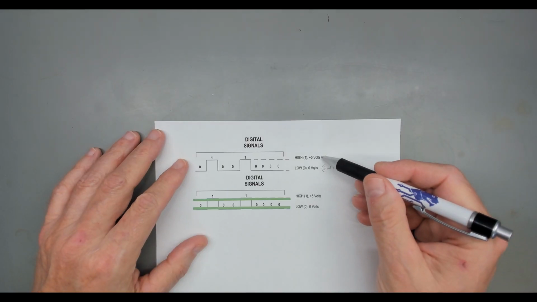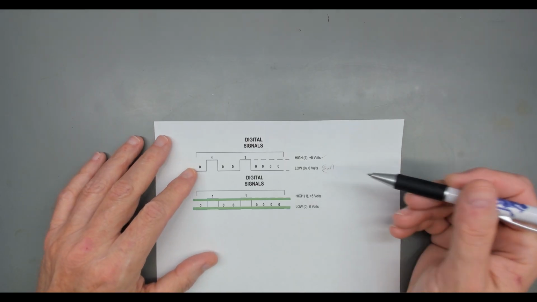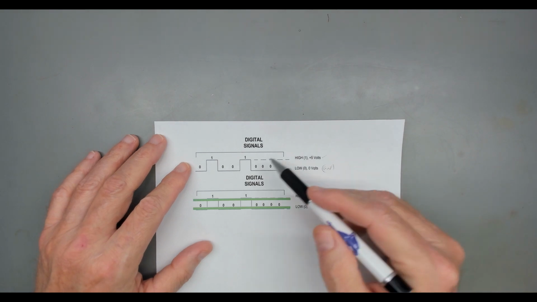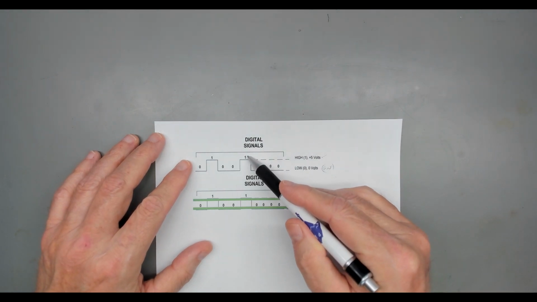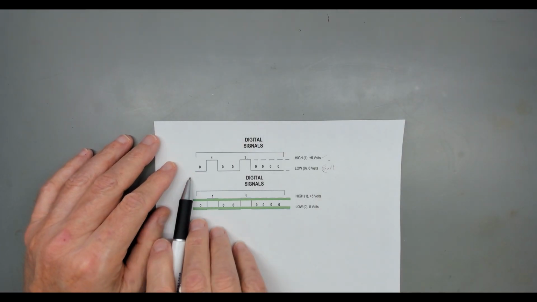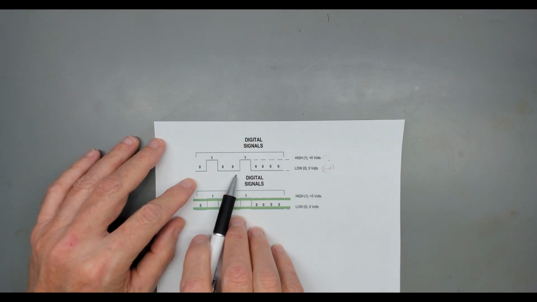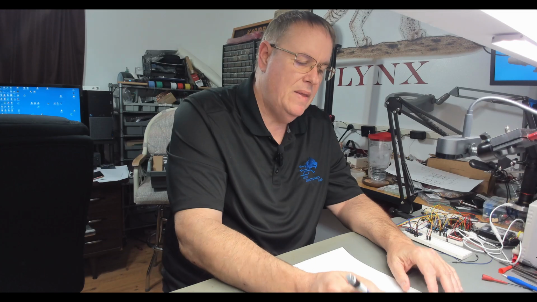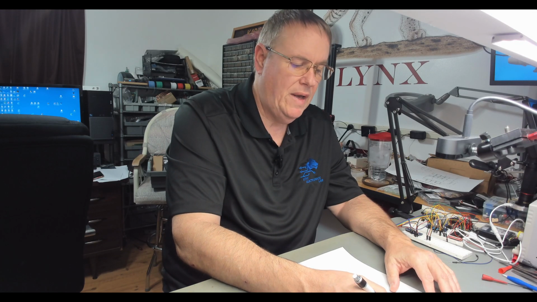But when the signal is at 5 volts and you are supplying current to it, then it is a high. So then it is a 1. So 0 when we're at 0 volts and a 1 when we're at 5 volts. And as time goes by, these signals go on and off and on and off. And this is a very simple way of looking at it. But in reality, that's not how it works.